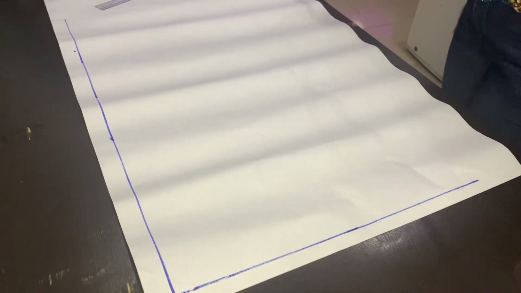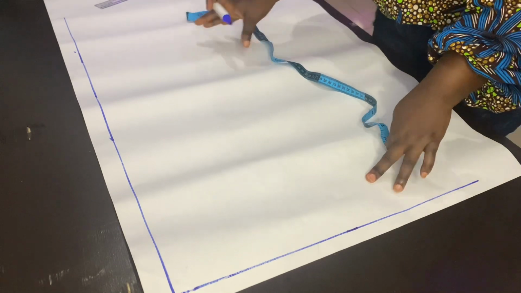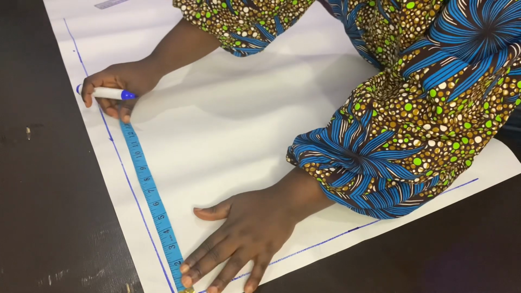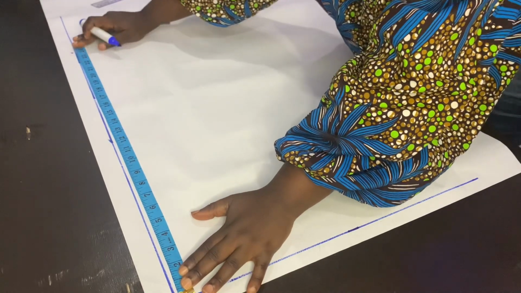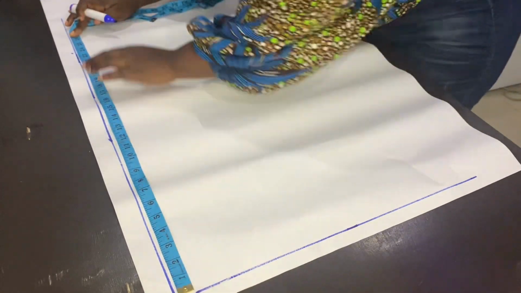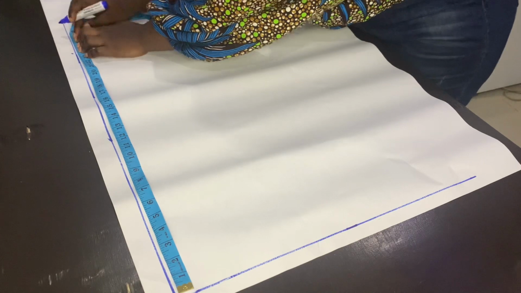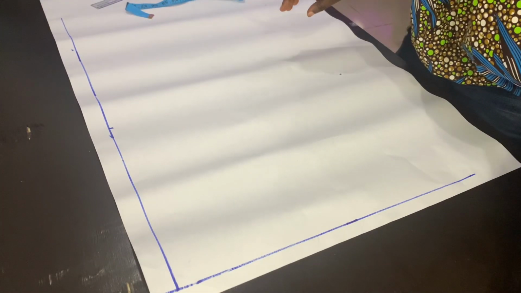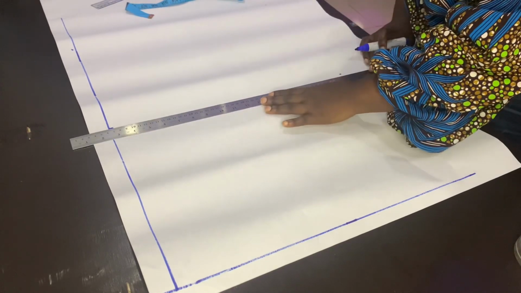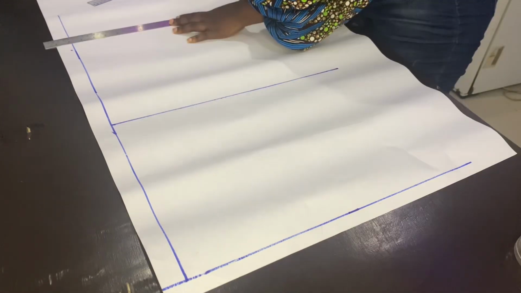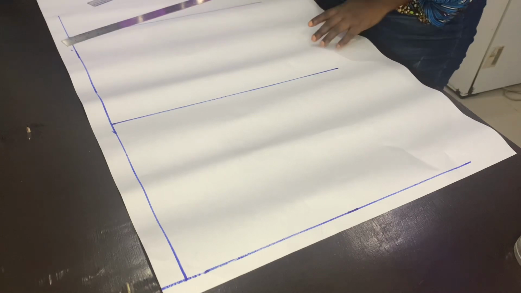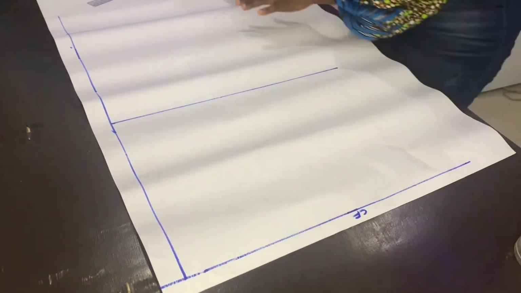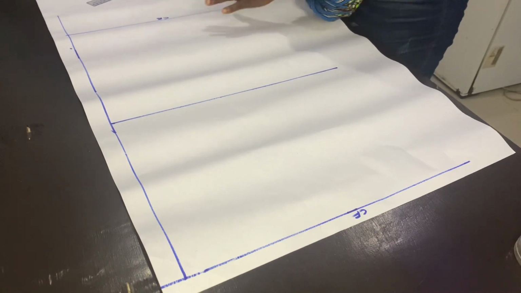I already drew my starting line. Then to get the width of my rectangle, it will be my bust circumference divided by 2 plus 4 inches. My bust circumference is 44. When divided by 2 is 22. Then I'll be adding 4 inches to that. That's 26. Then I divided the measurements into 2. That will be for my front and for my back. So this will be my center front, while that will be my center back.